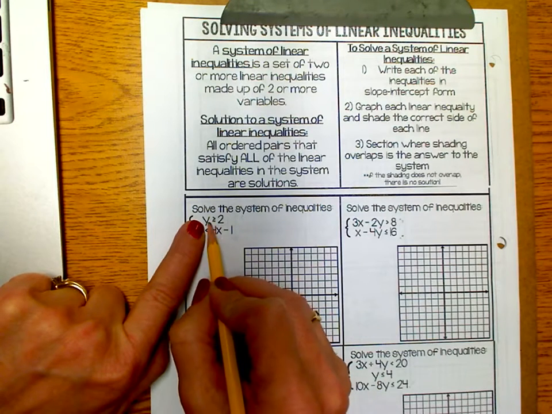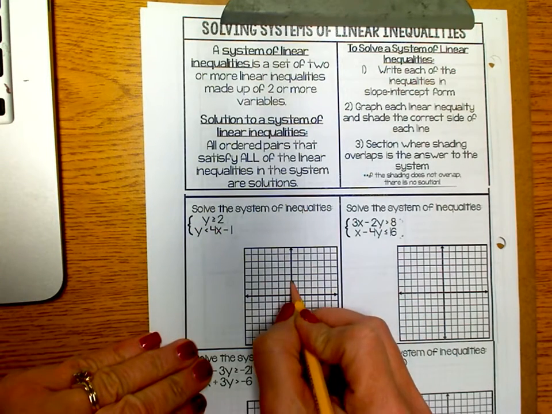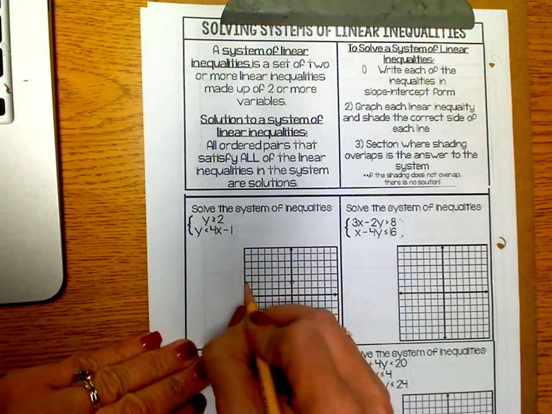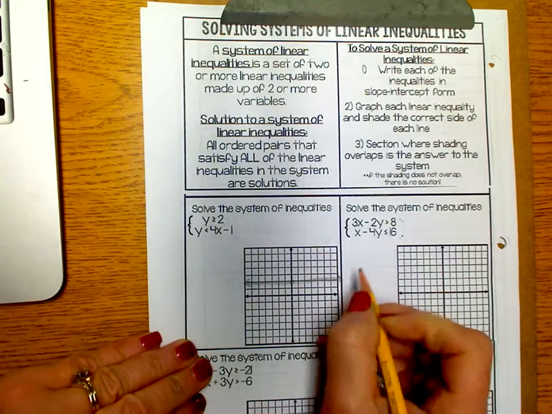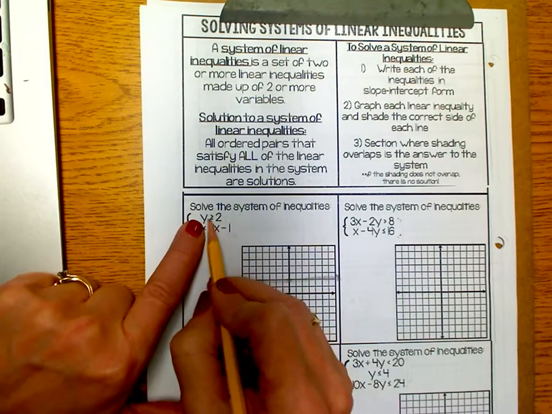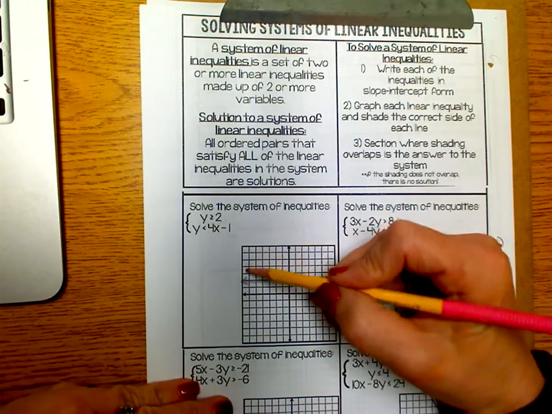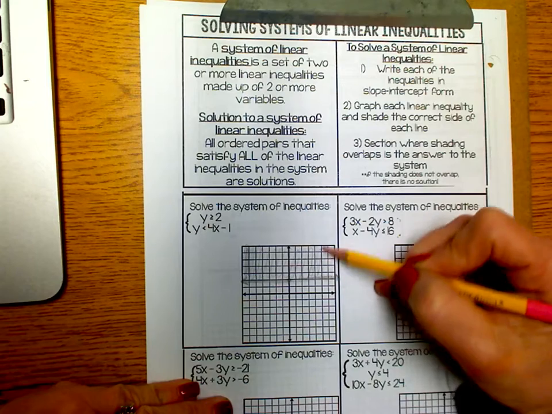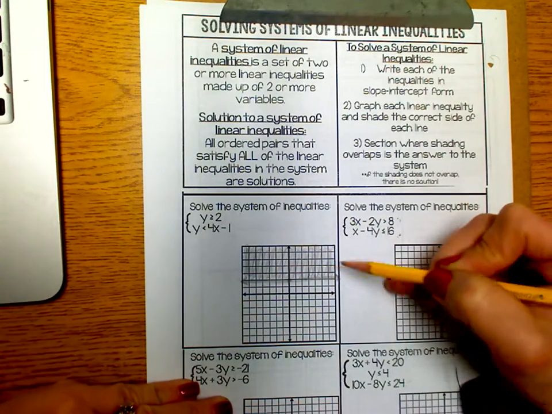So we're going to go ahead and graph this. Go ahead and graph y is greater than or equal to 2. So remember that's your 2, and then it is a solid line. That is your solid line. And then test or shade in what's true. Well, y is greater than 2, so all of this needs to be shaded in, because all the values of y that are greater than 2 are going to make that true. I'm going to lightly shade. You're going to see why.